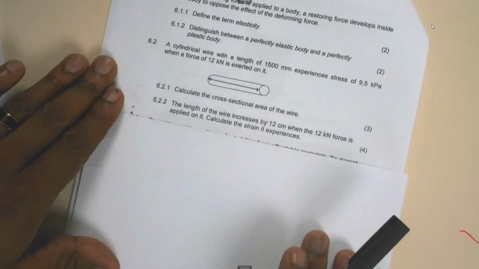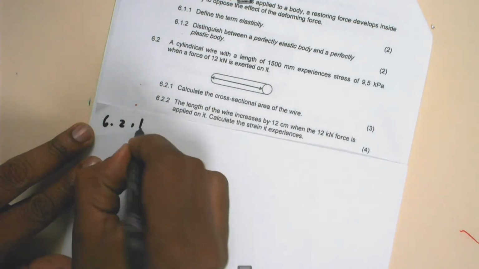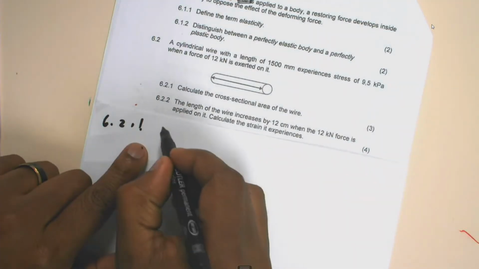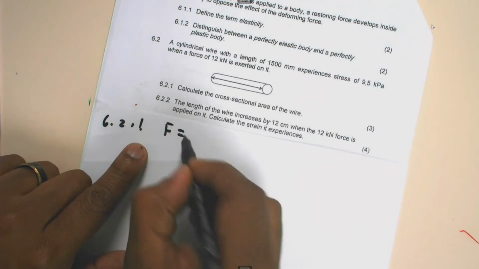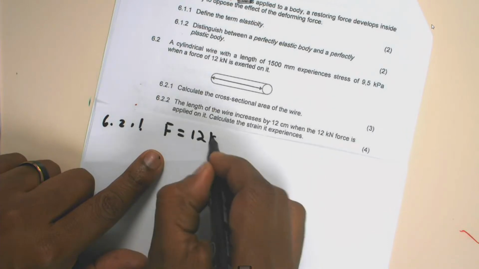So the best thing to do is to check what information is given. So at 6.21, I will say, what is it that I have? Do I have a force? Yes, I have a force which is 12 kilonewtons.